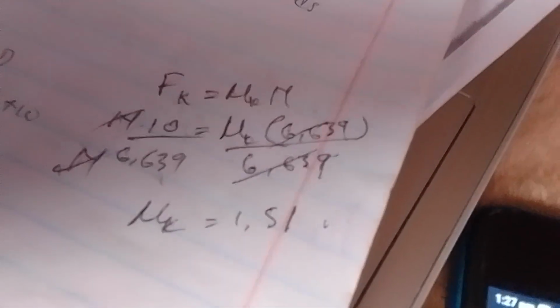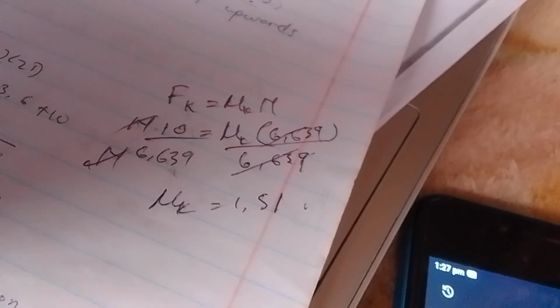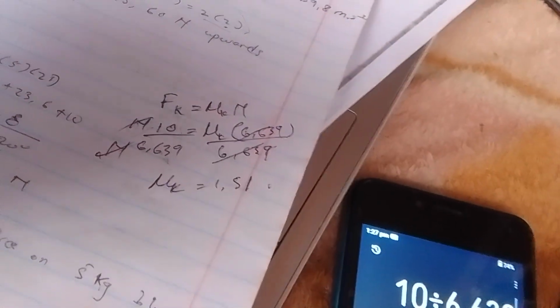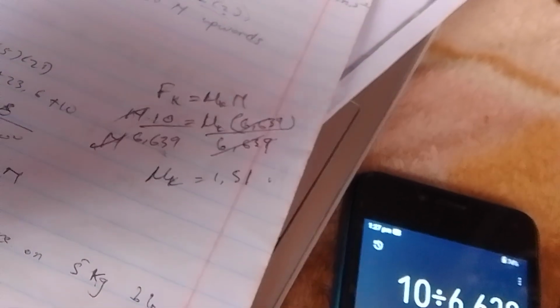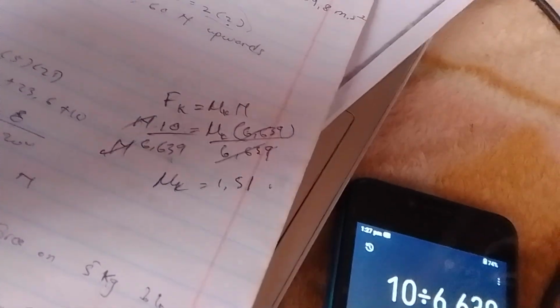Fk is a frictional force, which is in newtons, and the normal force is in newtons, so they cancel. So we don't have SI units for the coefficient. It is only a magnitude, only a size, only a value. Okay, I think we are done with this one now. Let's go to the next one, guys. Let's go.